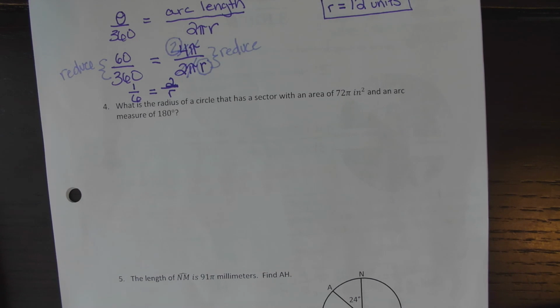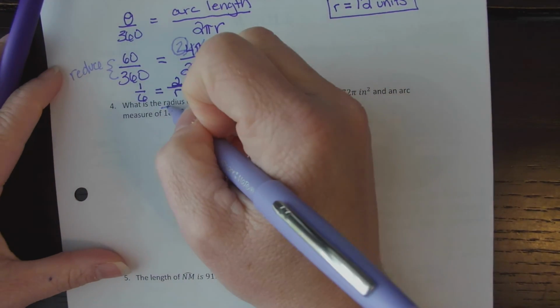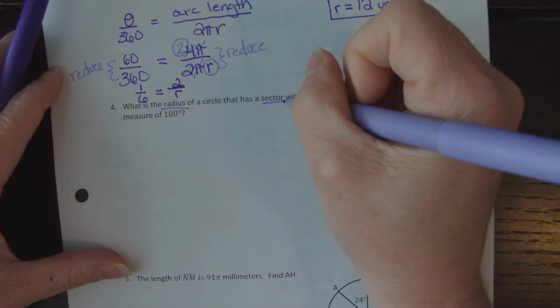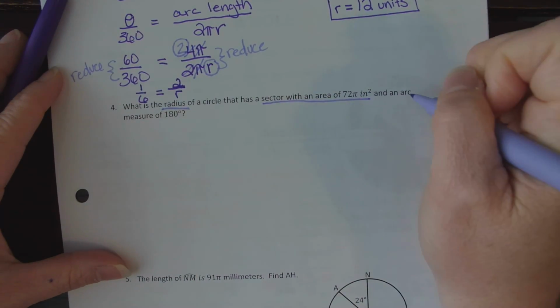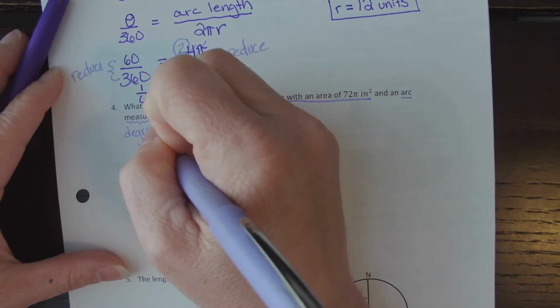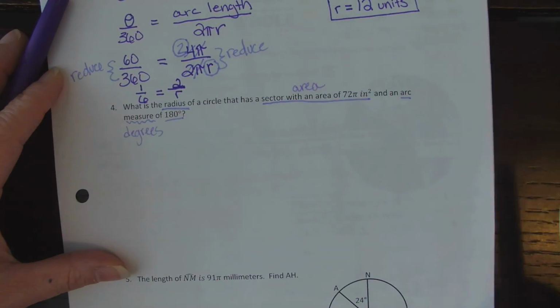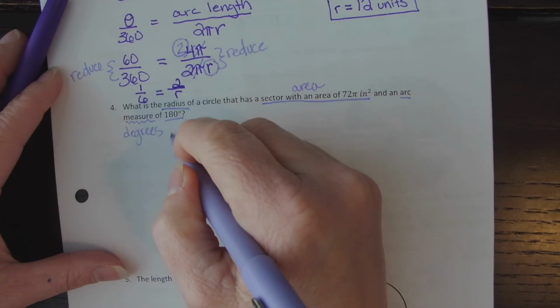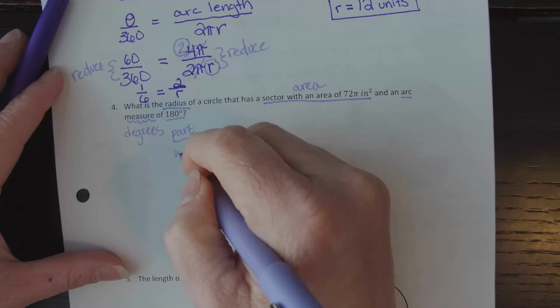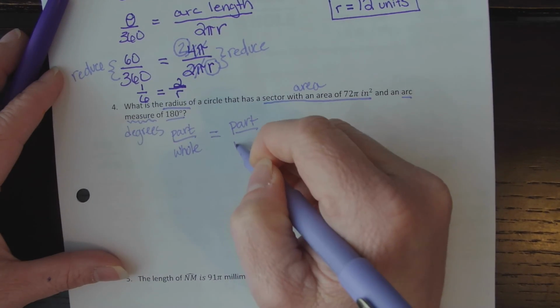All right, next problem. What is the radius of a circle that has a sector with an area of 72 pi inches squared and an arc measure of 180 degrees? So again, we're going to find the radius. We've got area of a sector and an arc measure, so that's degrees, 180. So this is area and degrees. So we're going to do part over whole equals part over whole.